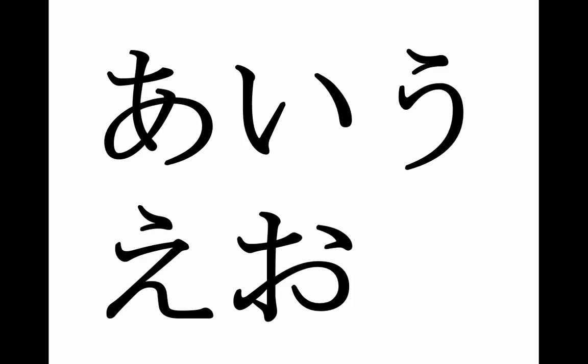Right now, all they mean is their sound. These are purely phonetic symbols. They don't have a meaning attached the way characters do. We'll get to kanji soon enough, don't worry. But for now, these are just individual sounds, just like the A in the alphabet and the B in the alphabet are just individual sounds, right?